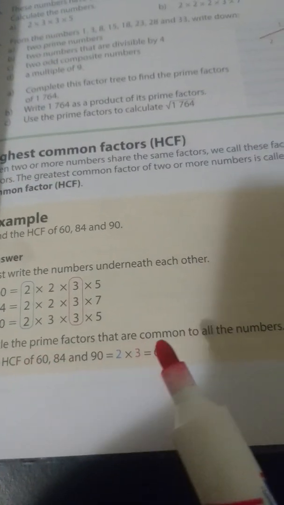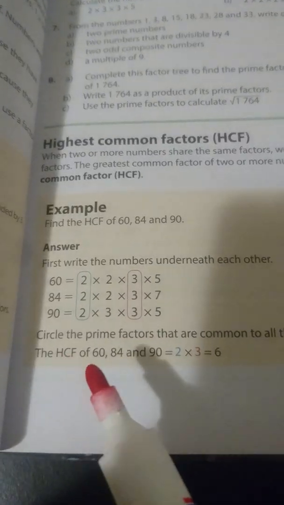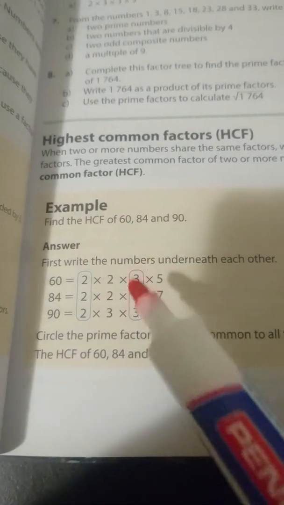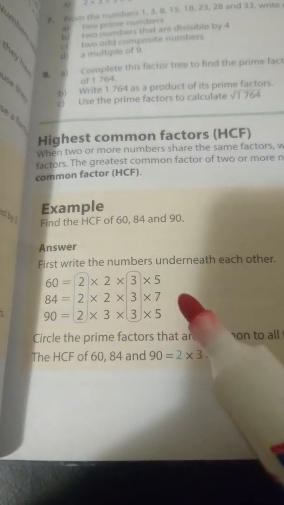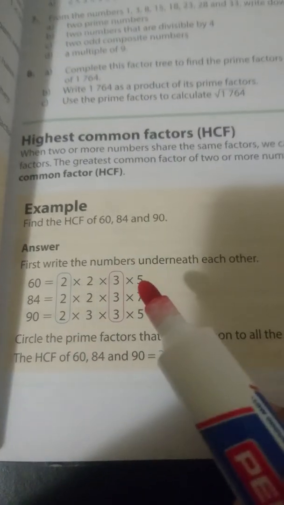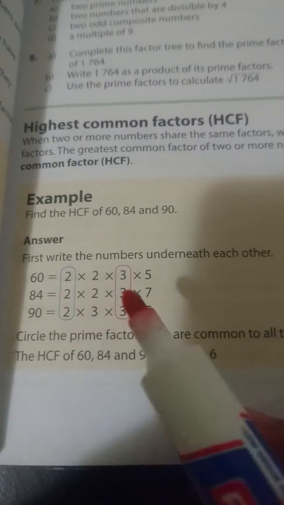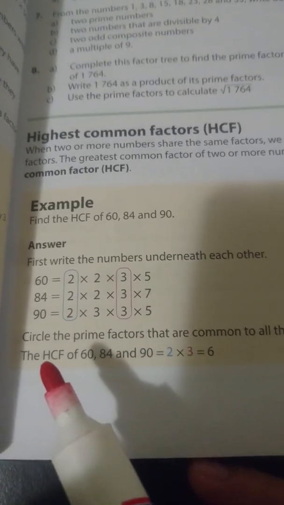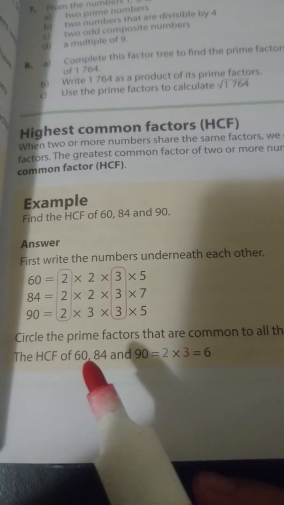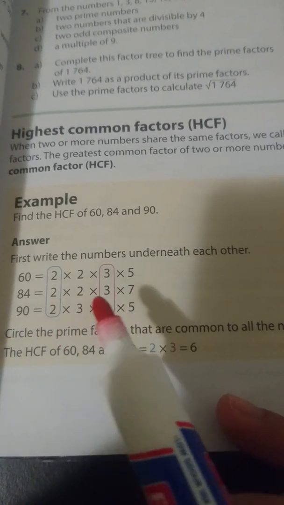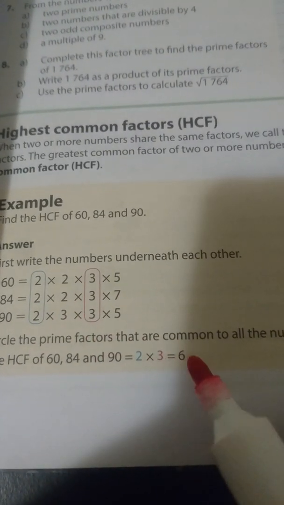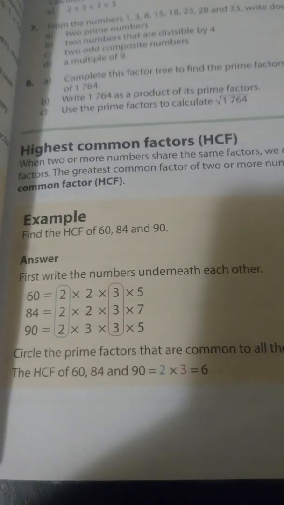Thereafter, you circle the prime factors that are common to all of the numbers, which is 2 and 3, right? It's common to all the numbers. 7 is not common with all the numbers. 5 is not common with all the numbers. It is only 2 and 3. Okay? Therefore, the HCF of 60, 84, and 90 will be 2 times 3. You only times it by each other once, and you will get 6. Okay, so that is how you find your HCF. Okay, moving on.